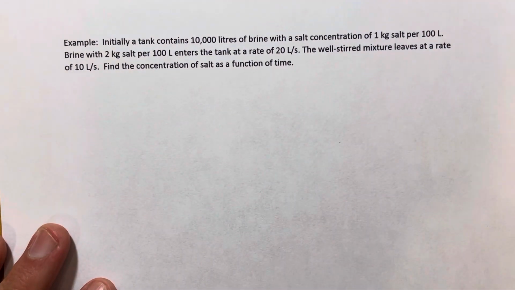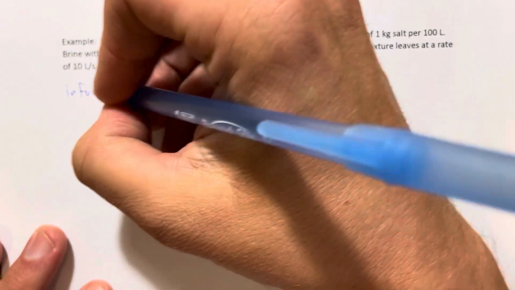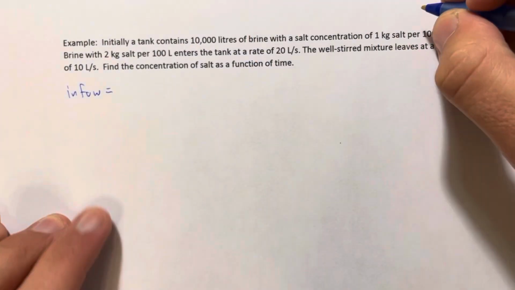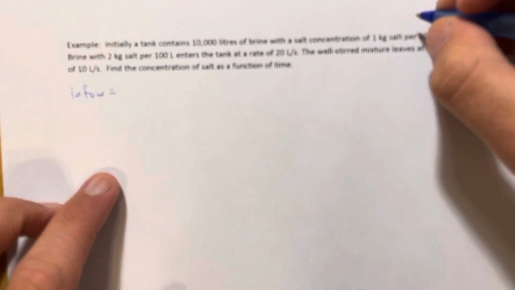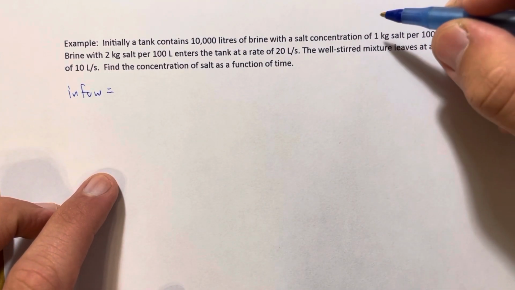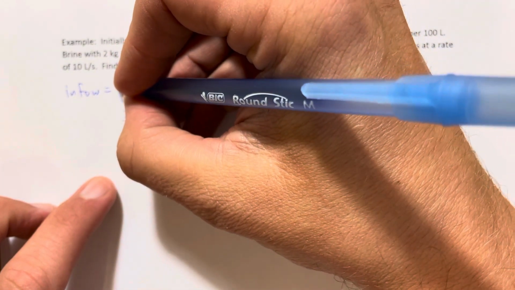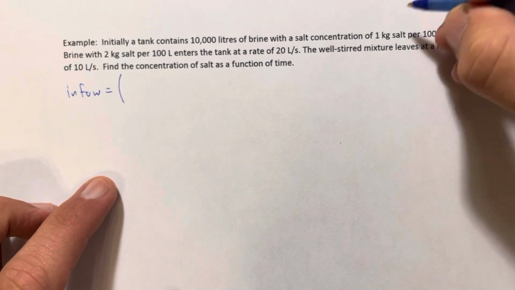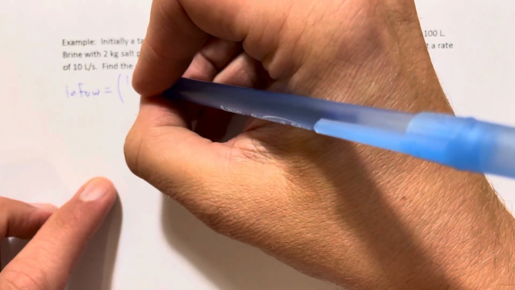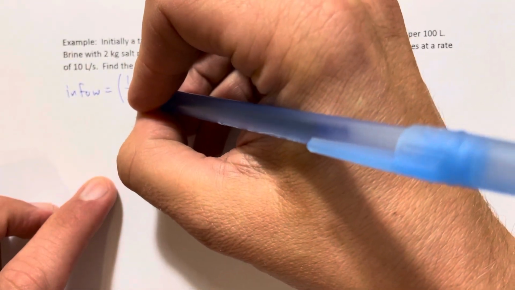So when we're setting up our differential equation, remember we want to have an inflow rate and an outflow rate. For the inflow rate, first we should look at the concentration of the salt in the brine before applying the actual rate at which it's flowing in. So we have 1 kilogram of salt for every 100 liters.